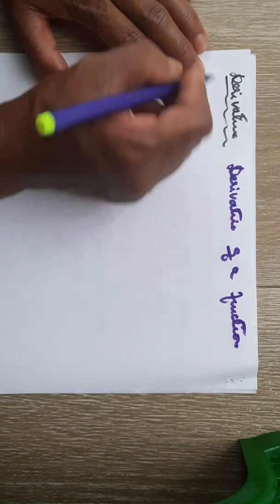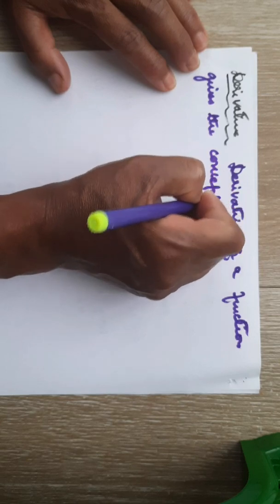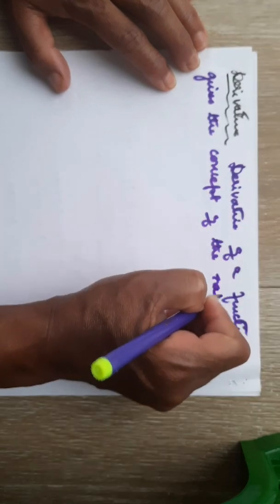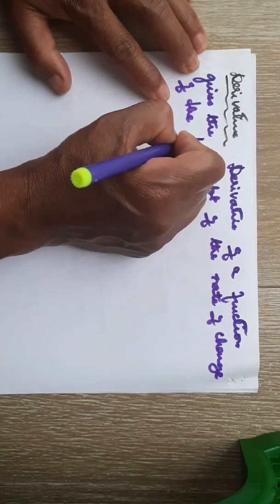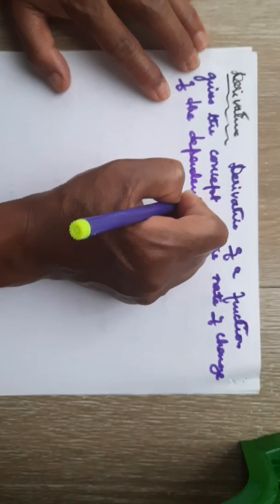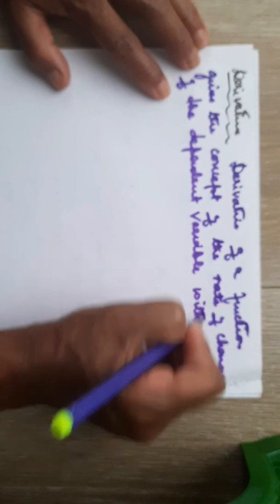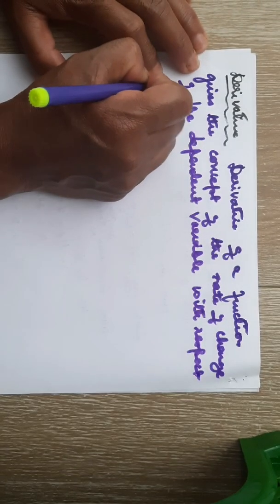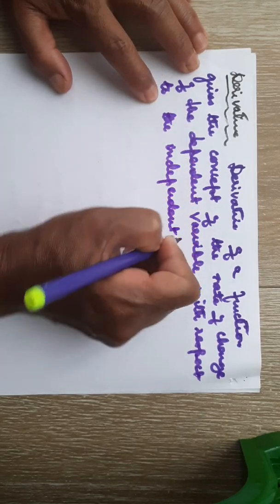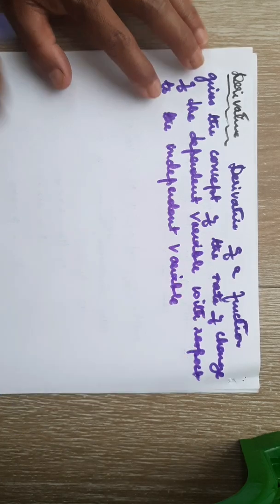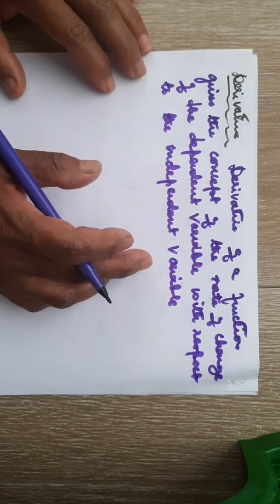Now the derivative of a function gives us the concept of the rate of change of the dependent variable with respect to the independent variable.